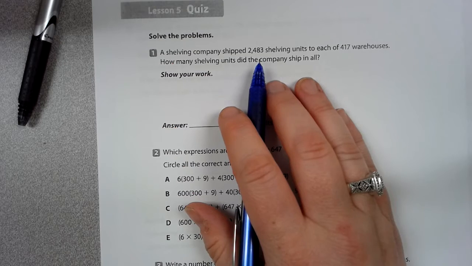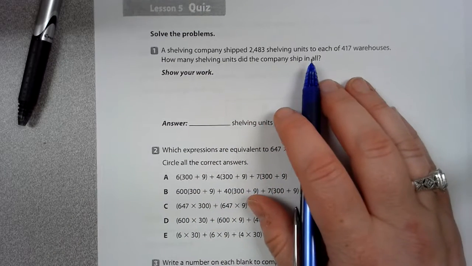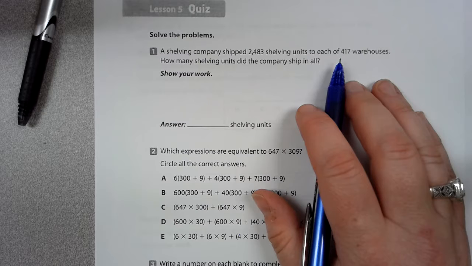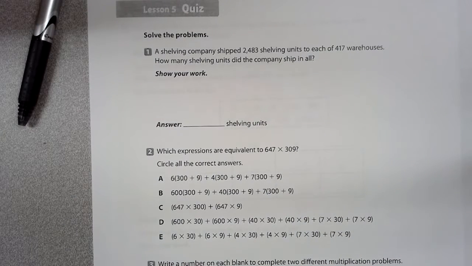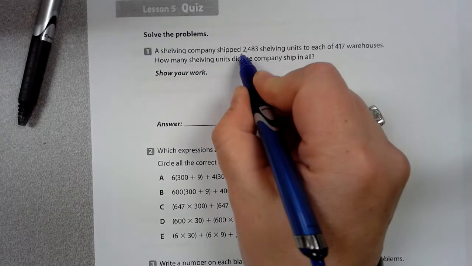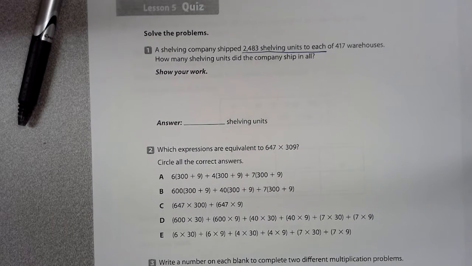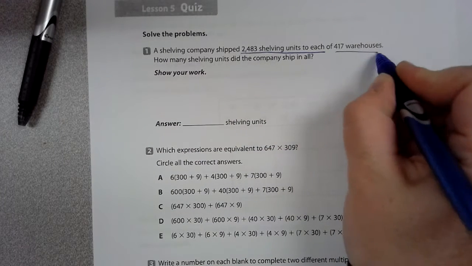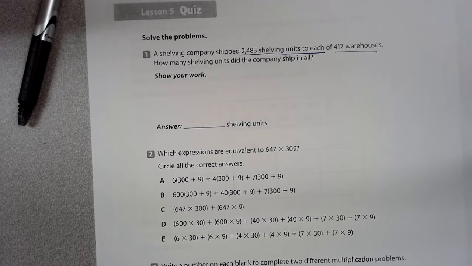Okay, a shelving company has 2,483 shelving units to each of the 417 warehouses. How many shelving units did the company have in all? That's just a simple multiplication problem, guys. Very simple multiplication problem. You just set it up like you would. You have the two numbers here. So if there is 2,483 shelving units in each warehouse, and there's 417 warehouses, how many do they have in all?